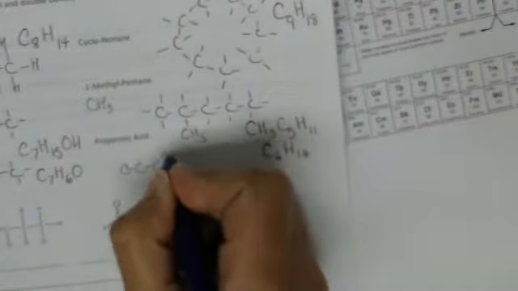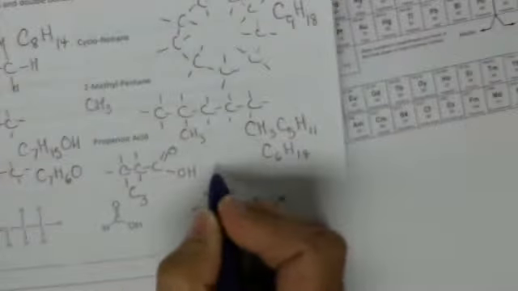Propanoic acid. Luckily, prop is just 3. So 1, 2, 3. And let's single bond them because it doesn't say anything else. And we're going to give the last carbon on one side or the other the double bond to an O and a single bond to an OH. And then 1, 2, 3, 4, 5 H's. So this would be C3, then 5 H's, and then I could do OOH. Or I could combine those and say C3H6O2.